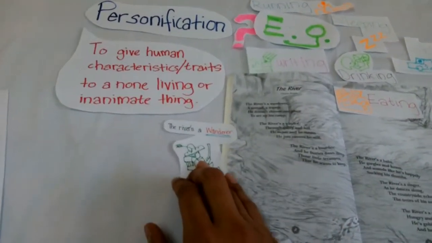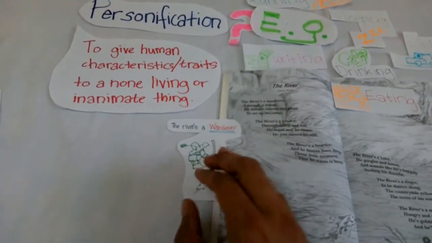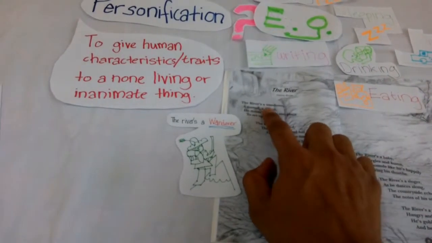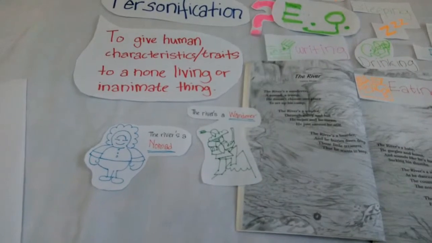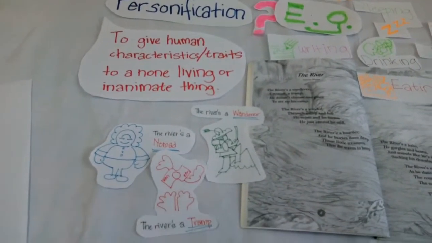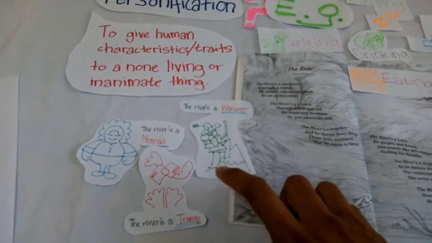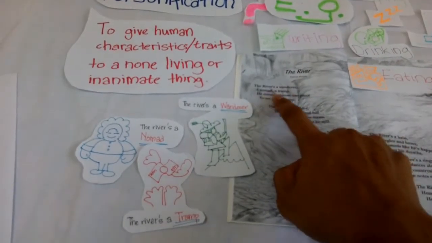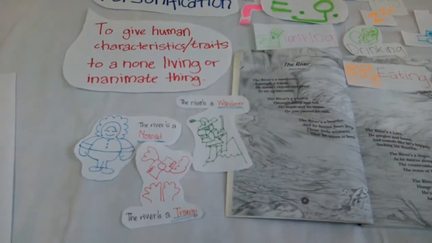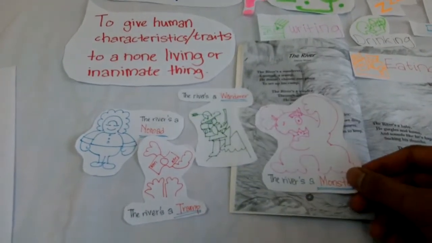Here is the wanderer, the river's a wanderer. First stanza, the river's a nomad, the river's a tramp. These three can be found in the first stanza: the river as a wanderer, a nomad, and a tramp, and last but not least, the river as a monster.